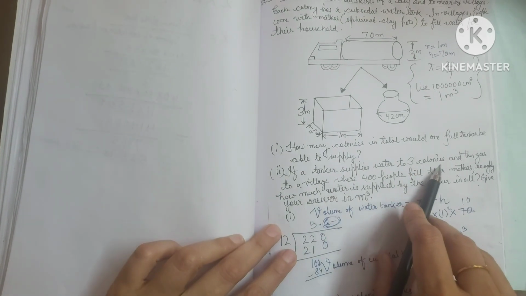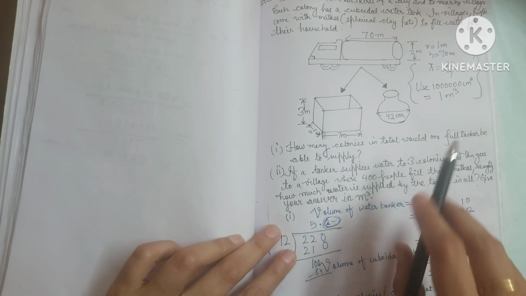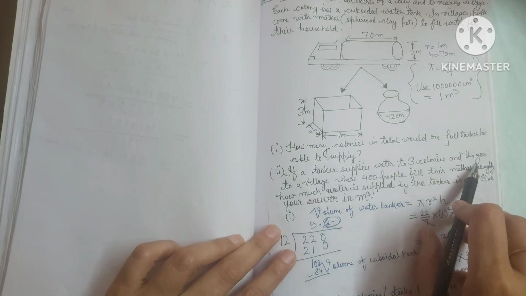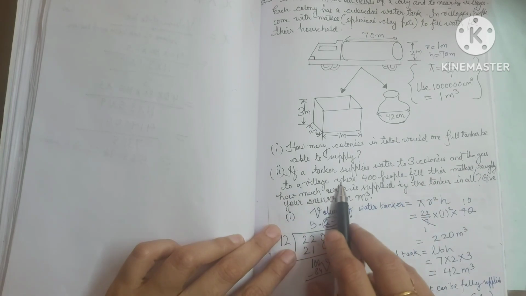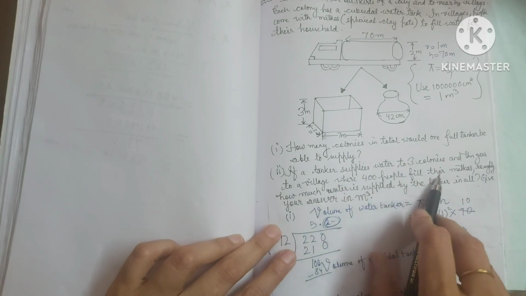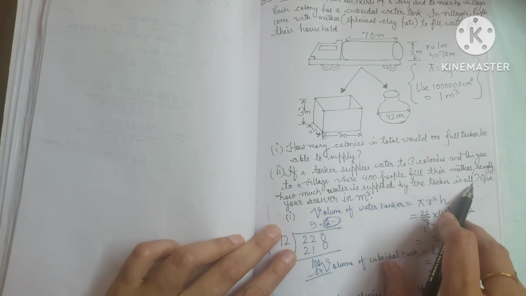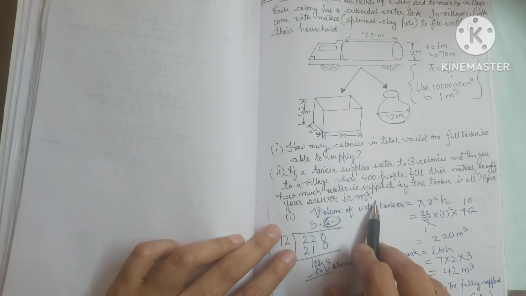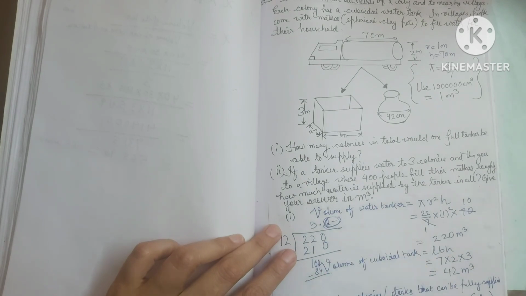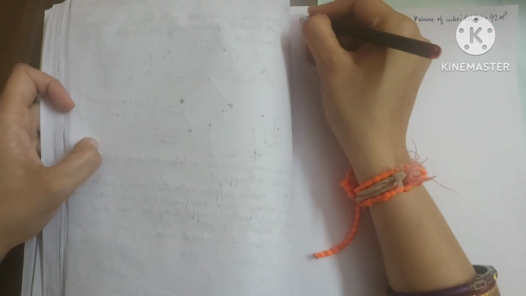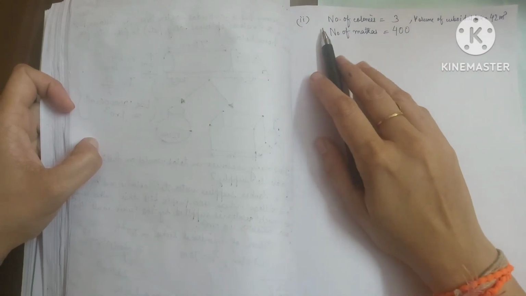If a tanker supplies water to 3 colonies, okay, 3 colonies the water tanker is supplying, and then goes to a village where 400 people fill their matkas. How much water is supplied by the tanker in all? Give your answer in meter cube. Okay, let's start solving it. So for question number 2, I have written all that is given.